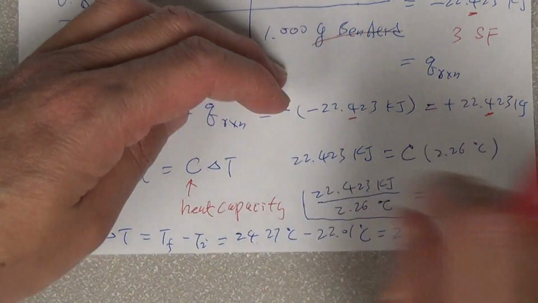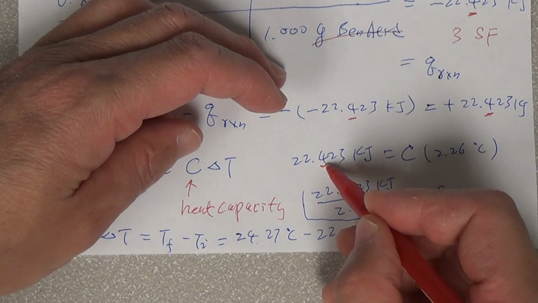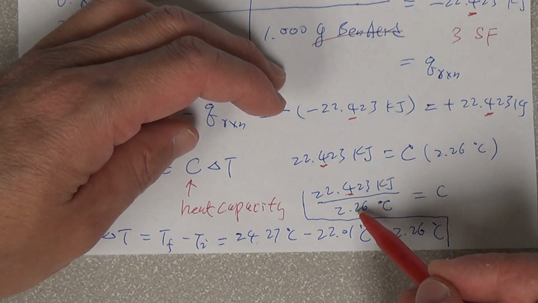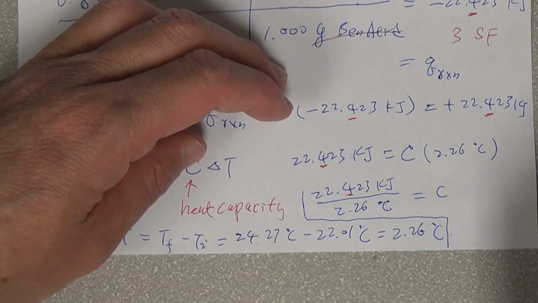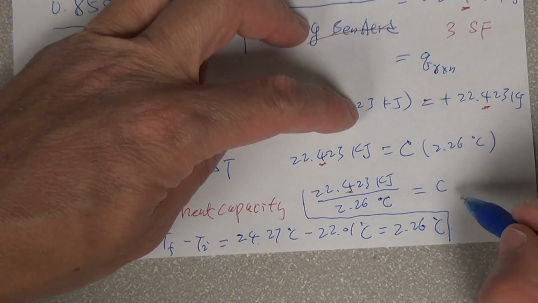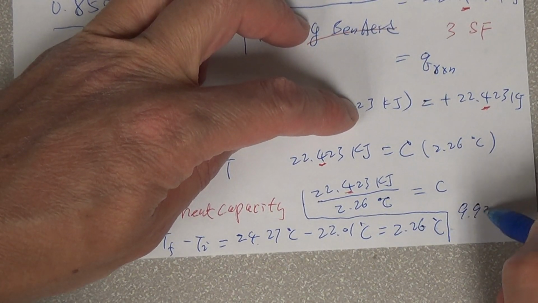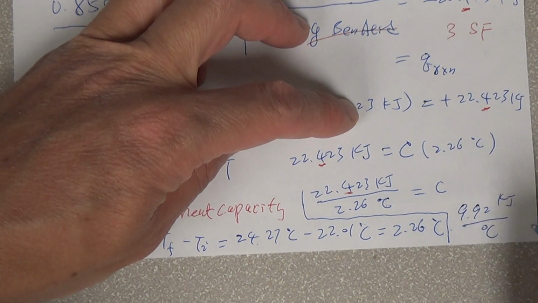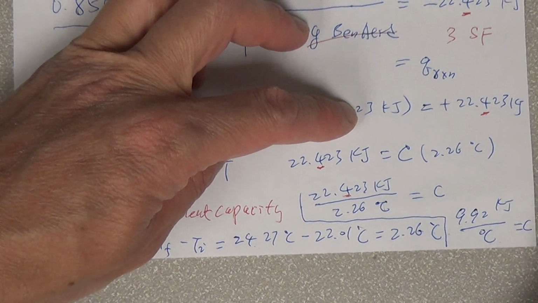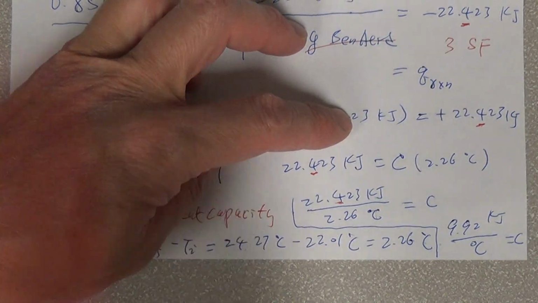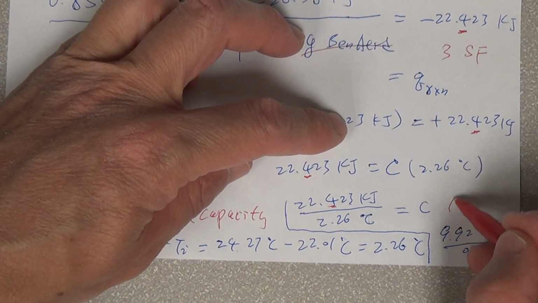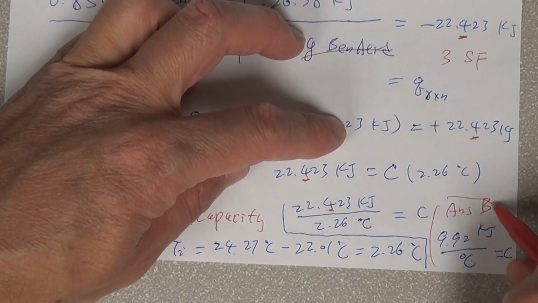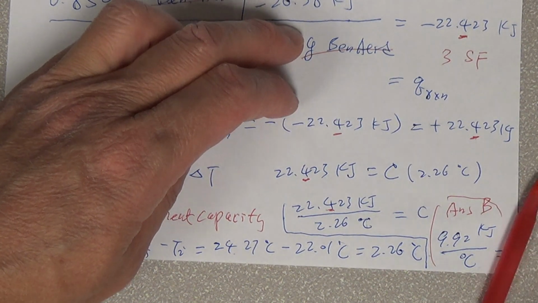We forgot to mark this: the 4 has 3 sig figs, so the answer has 3 sig figs. That becomes 9.92 kJ per Celsius equals C. So the multiple choice answer is B, and that's the answer for this question.